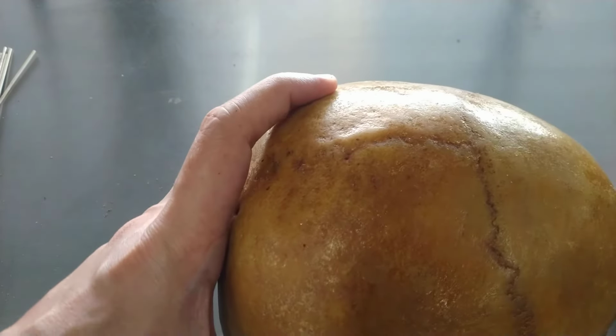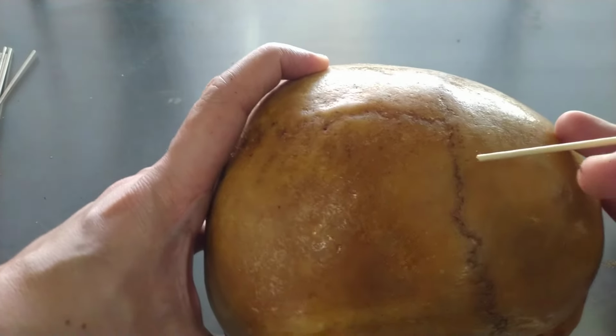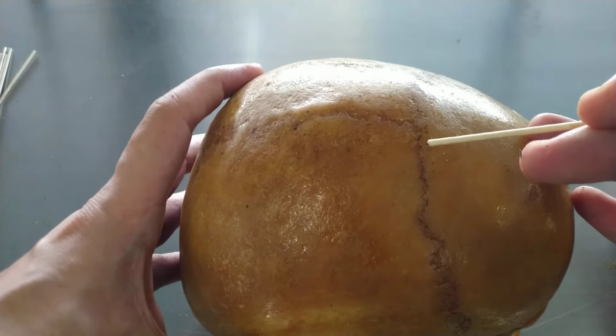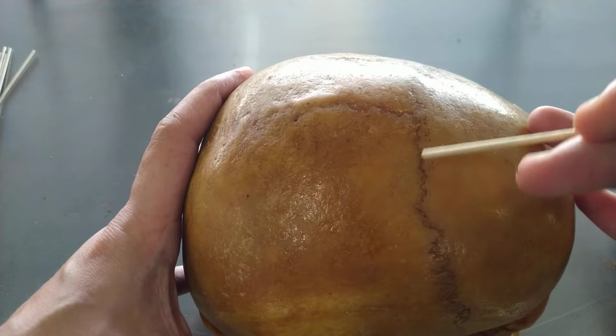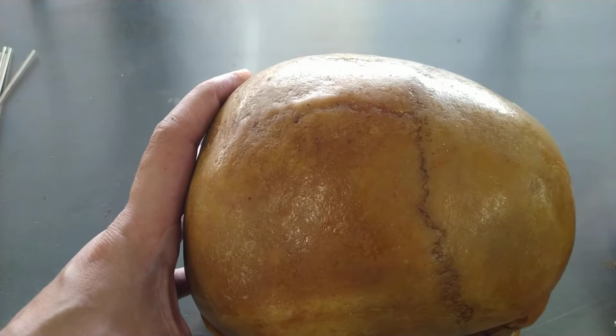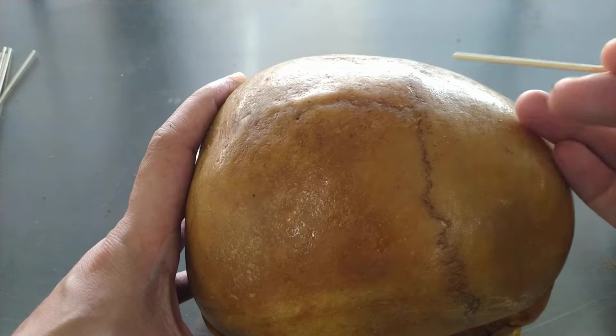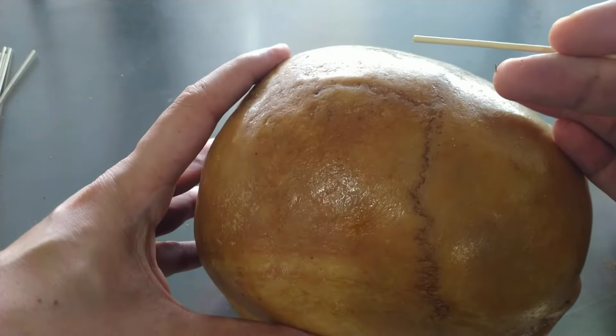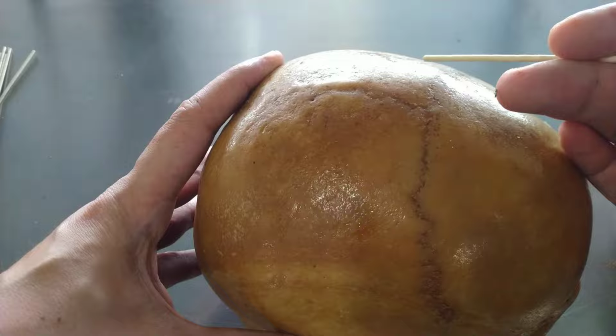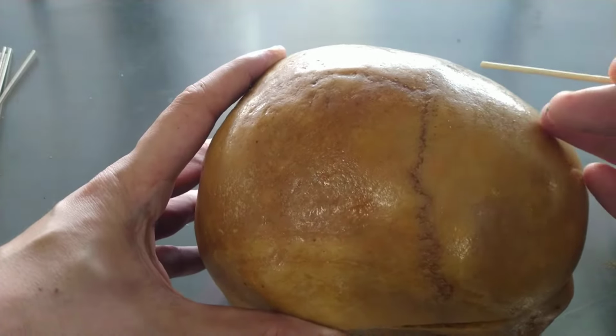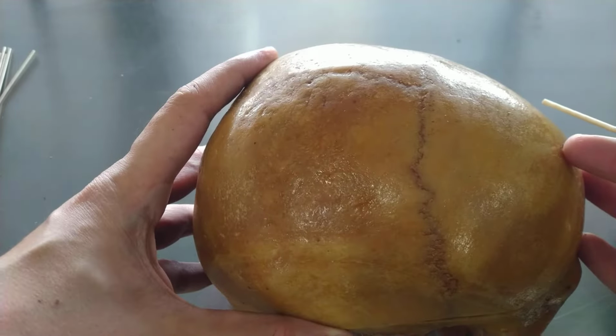So the skull has suture lines. They are classified as joints, but non-movable or non-synovial joints. So in the fetal head, in the fetal anatomy, these suture lines and cranial bones are not fused.